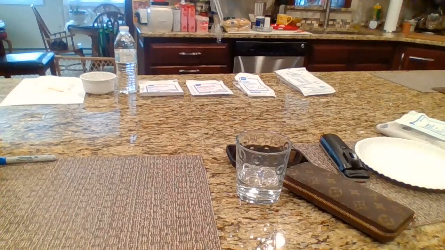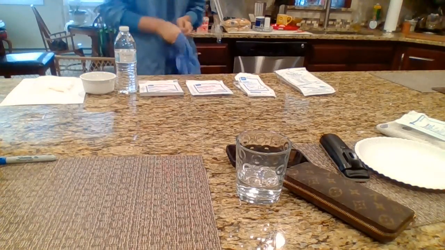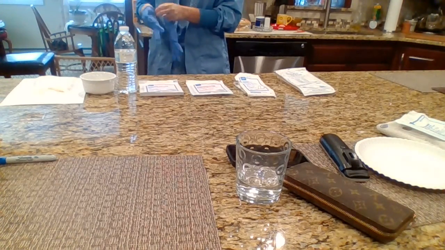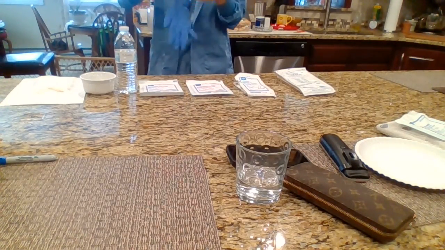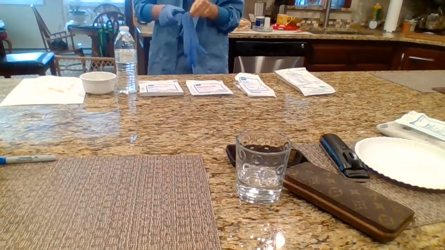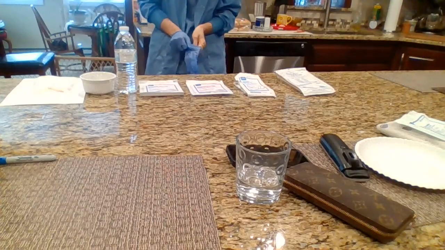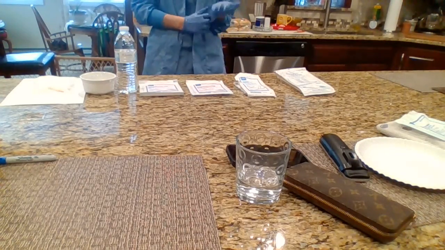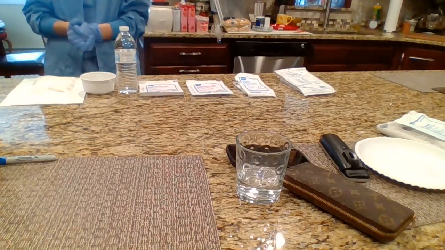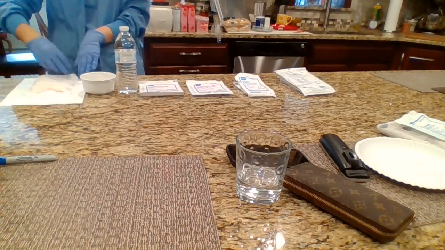Okay, next I'm going to apply a pair of just regular gloves. And then I would want to remove the old dressing. The way I do this is I peel up at all 4 edges first.